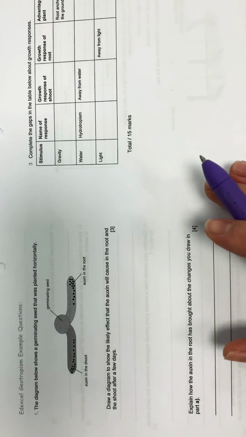So let's have a look at our geotropism example questions. Again, same idea. You need to correct yours in purple pen and add annotations for where you've got things wrong and you know how to improve it the next time. So let's have a look.